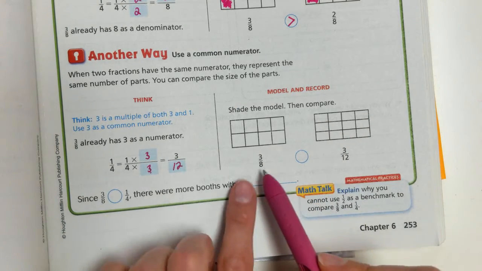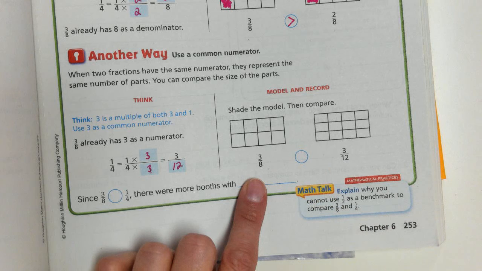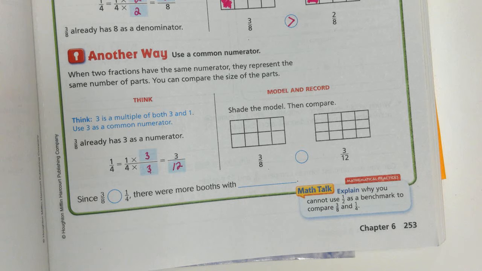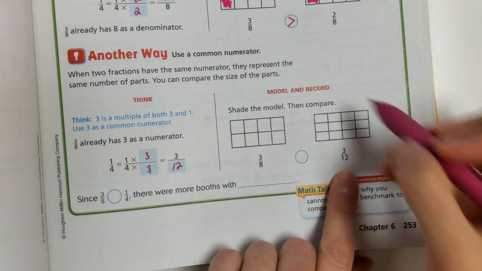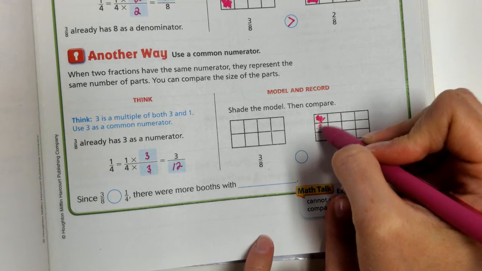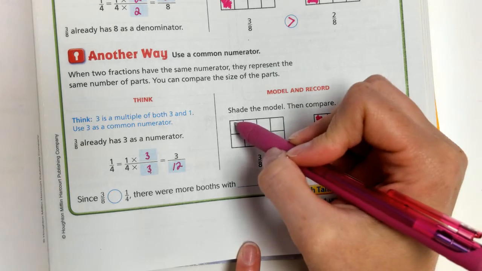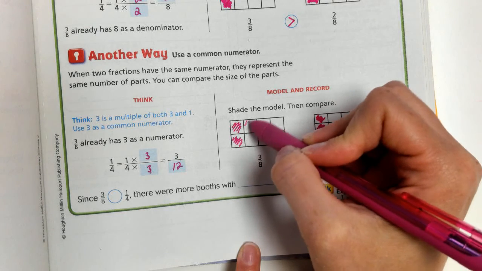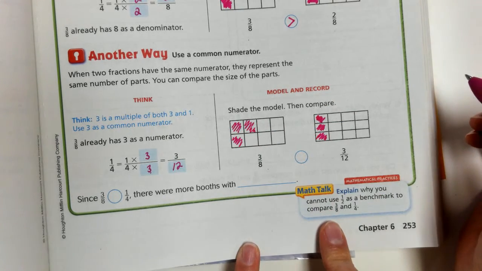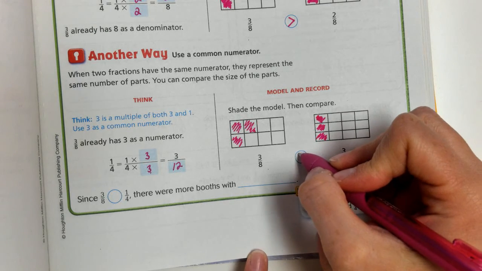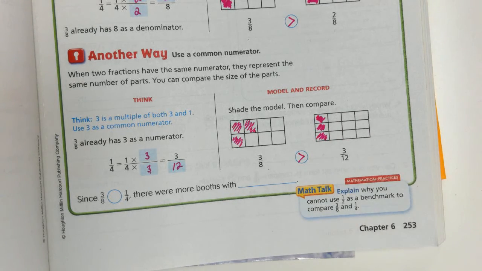12. So if I have 3/8 and I have 3/12, so I have the same number of pieces, which pieces are smaller? The 12ths are smaller, aren't they? Because we know that the bigger the denominator, the smaller the piece. So if I have 3/12, and I can color that in, 3/12 or 3/8. So I can look again and see that 3/8 is greater than 3/12.